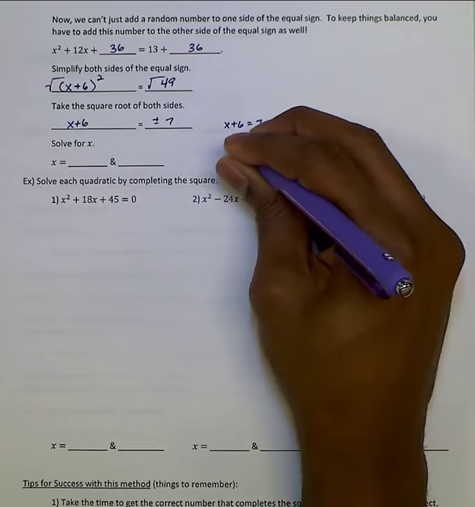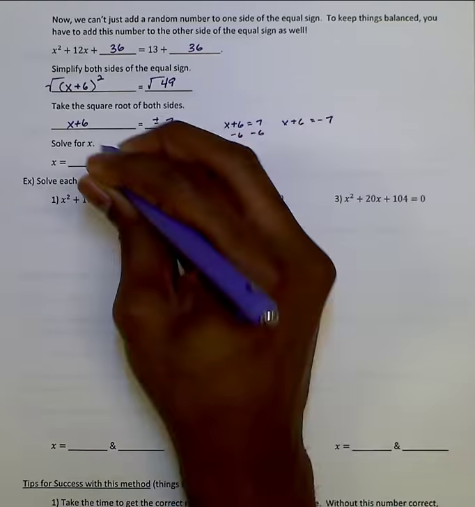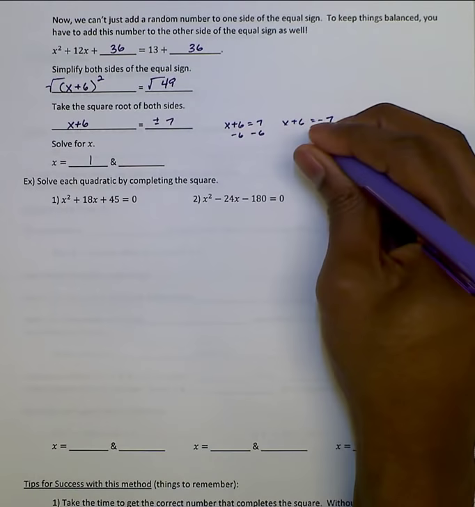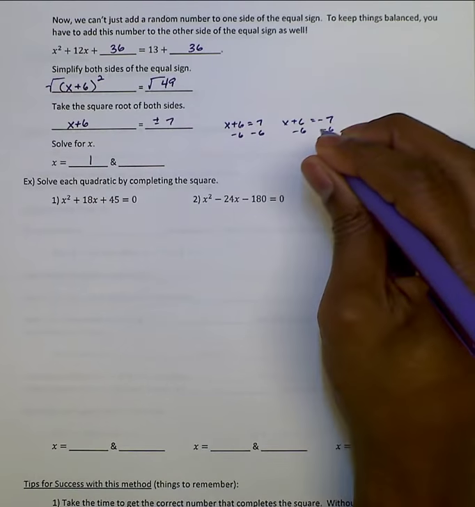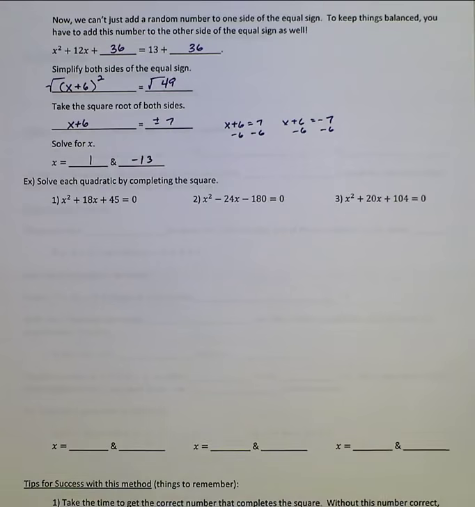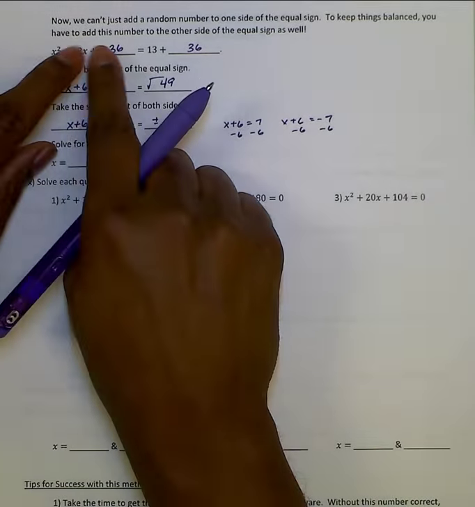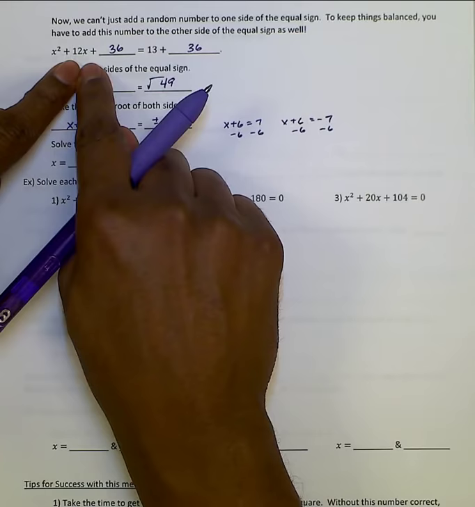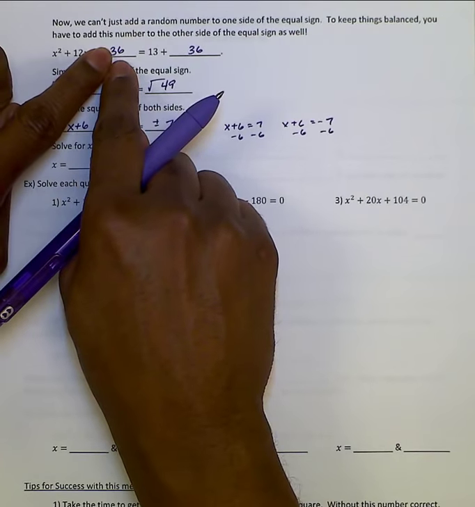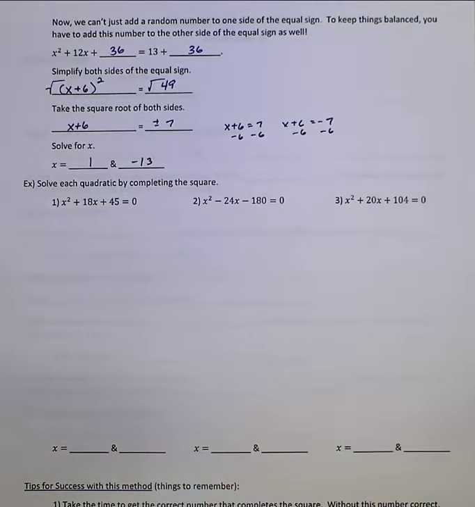Okay, I'll subtract 6 from both sides here. X will give me 1. I'll subtract 6 from both sides here. That gives me negative 13. Okay, so basically here what we're doing with b, we get c out of the way, we divide b by 2, and multiply it by itself here. Okay, we'll do that a few more times.